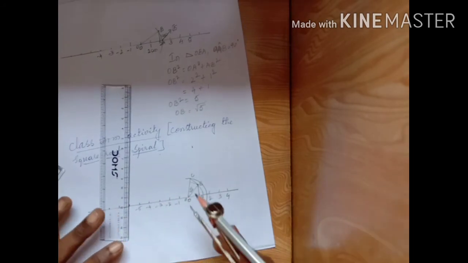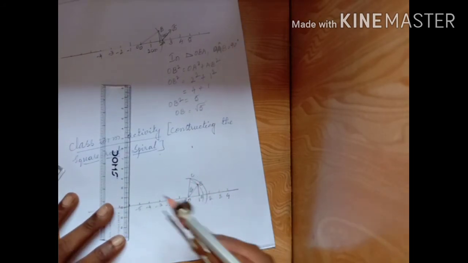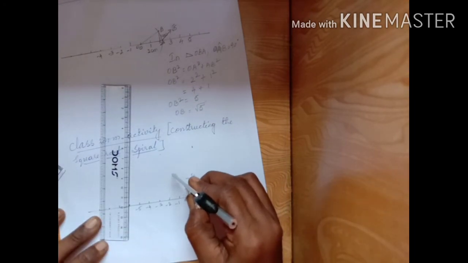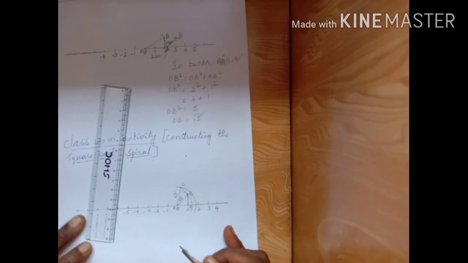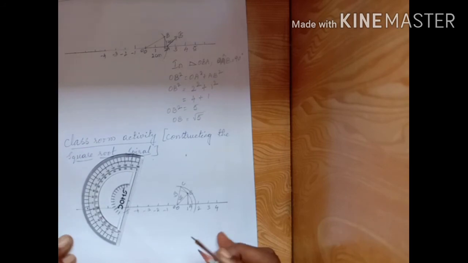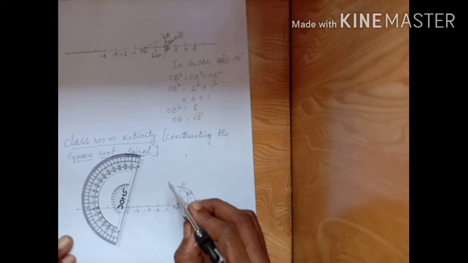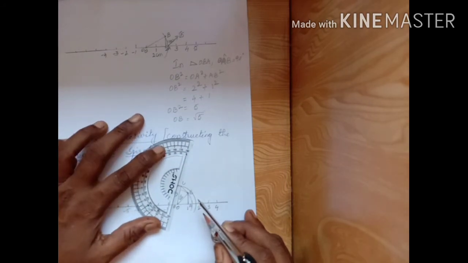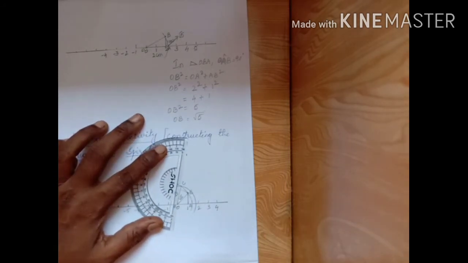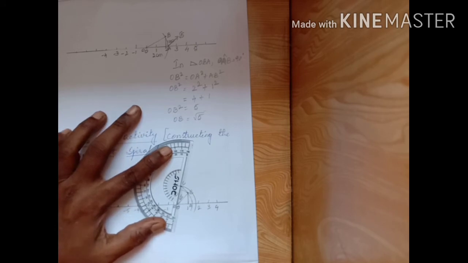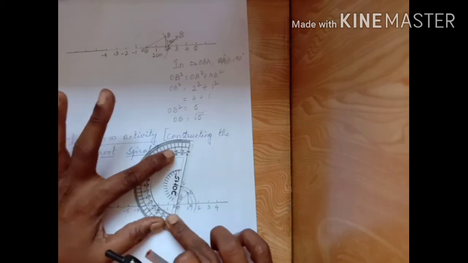Okay, now next is, this is what we got here, root 3, children. This is root 3. Now again with the help of the protractor. Okay, now next what we have to locate is root 4. So now OC as baseline and C as center.